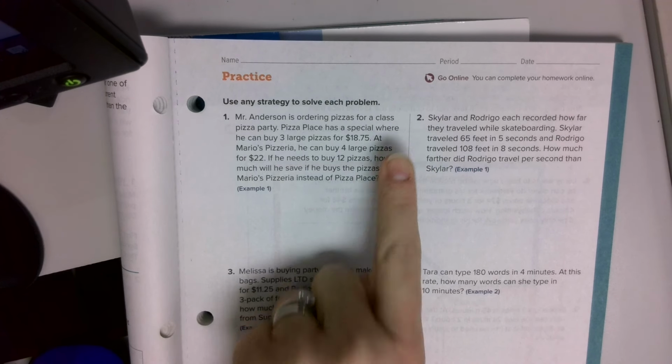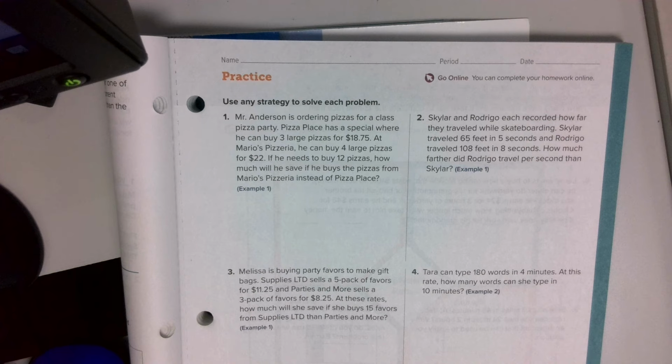Problem number 2. Skylar and Rodrigo each reported how far they traveled while skateboarding. Skylar traveled 65 feet in 5 seconds, and Rodrigo traveled 108 feet in 8 seconds. How much farther did Rodrigo travel per second than Skylar? Well, because it says per second, that means 1 second. So that is a unit rate.